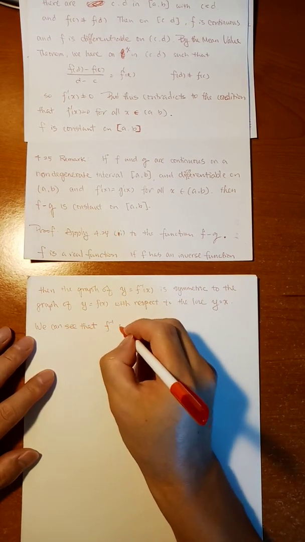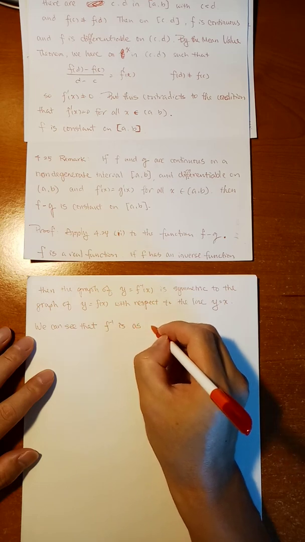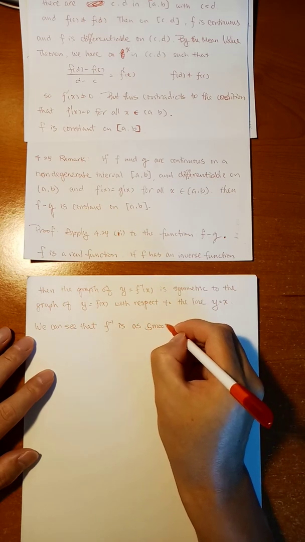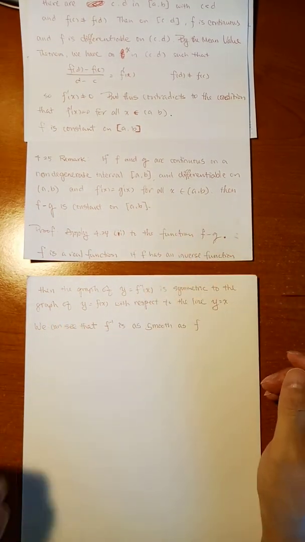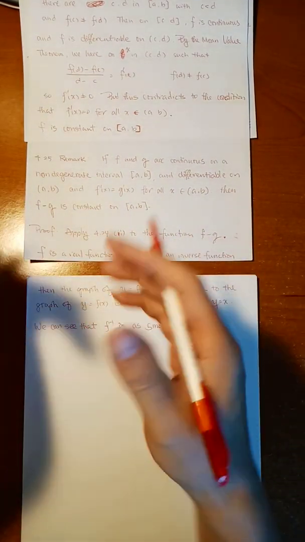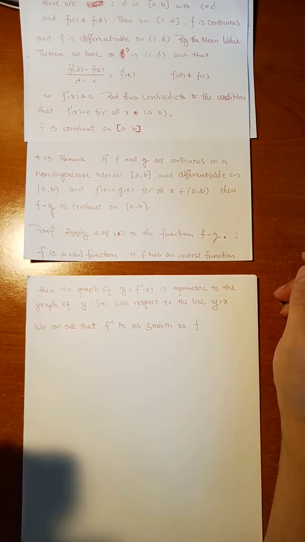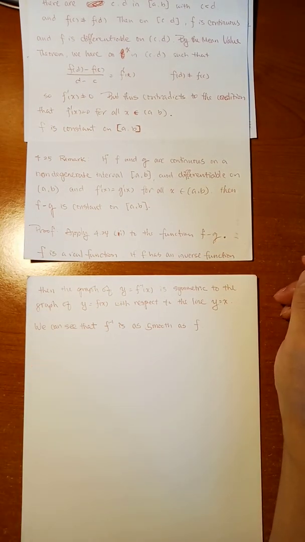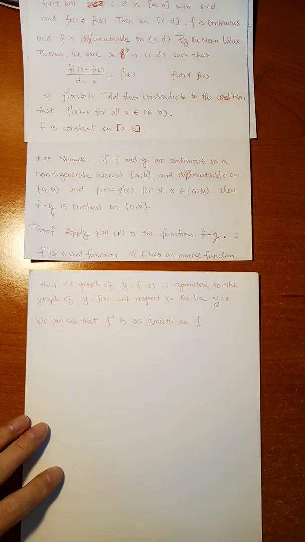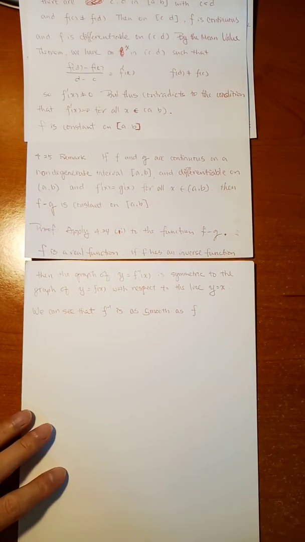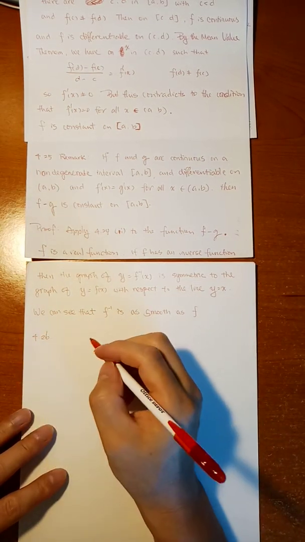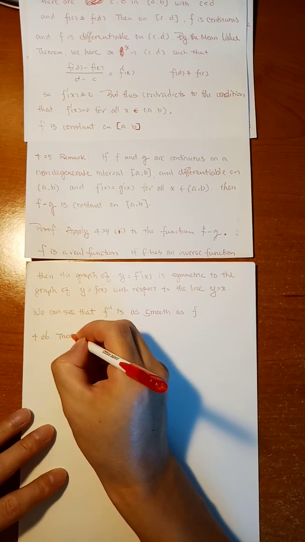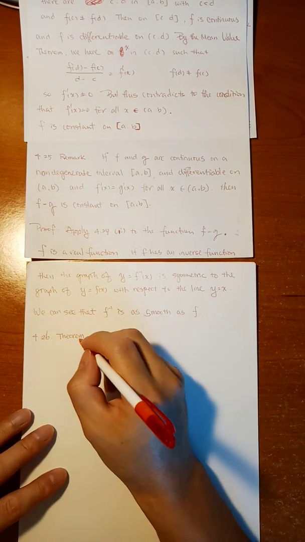f inverse is as smooth as f. You just flip this graph. You do not break it or bend it. So if the original graph is smooth, the new graph will also be smooth, right? Well, we will see. Okay, now we got the geometric idea, but let's see the solid proof.